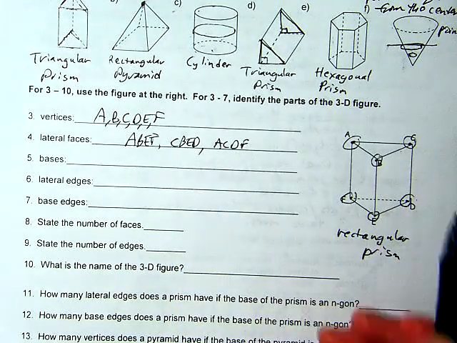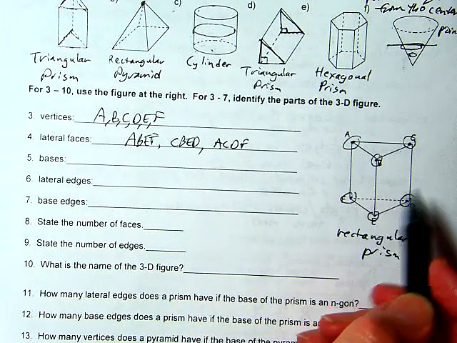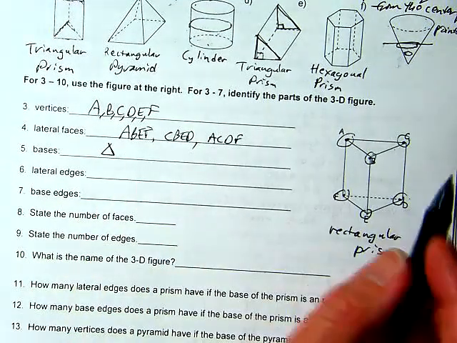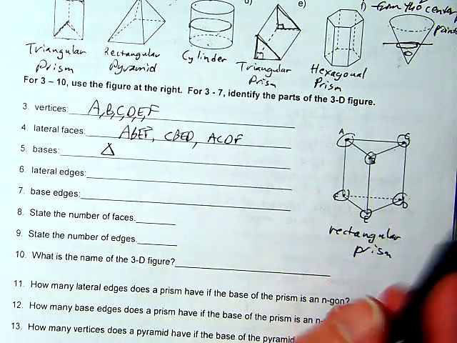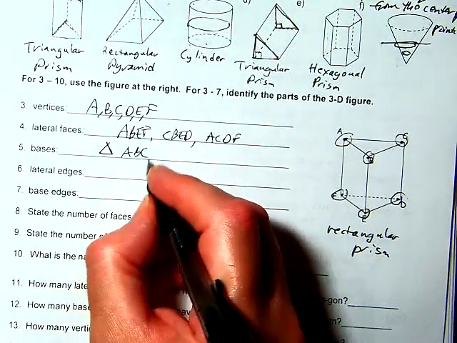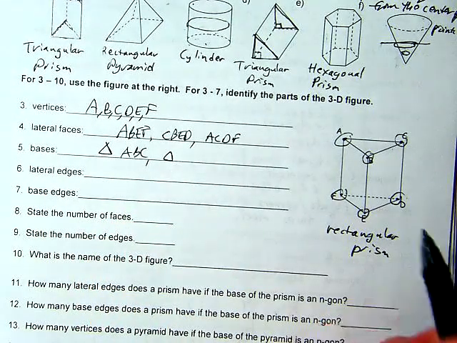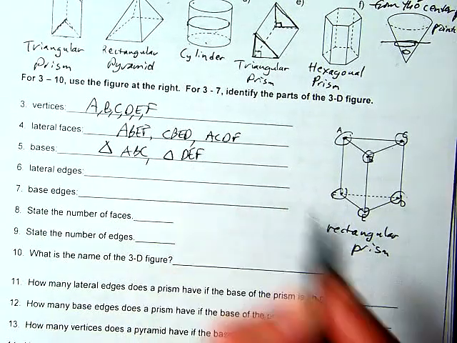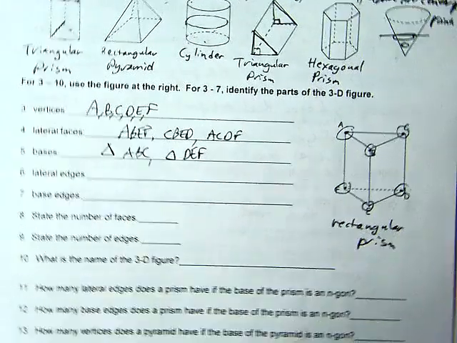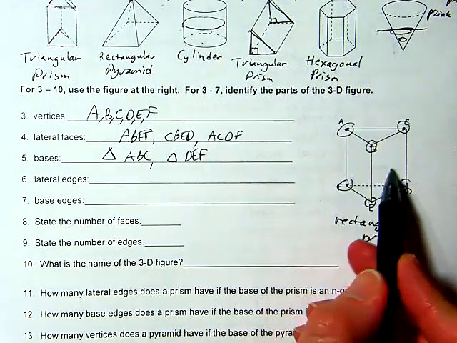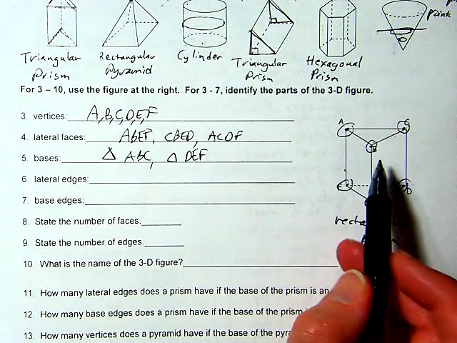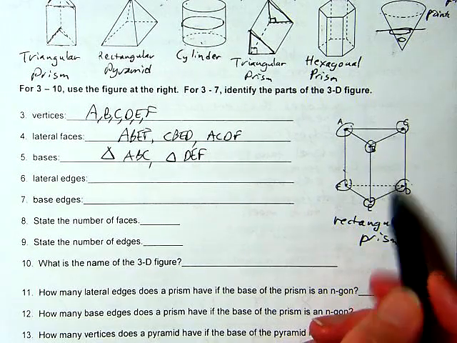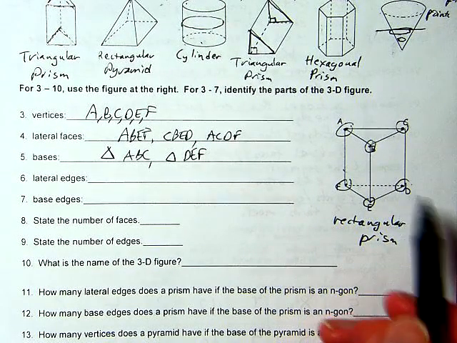The bases are these 2 triangles on the top and the bottom. So the bases would be triangle ABC and triangle DEF. The lateral edges, well, these are the lateral faces, the ones that are here, the ones that are on the sides, would be AF, BE, and CD.